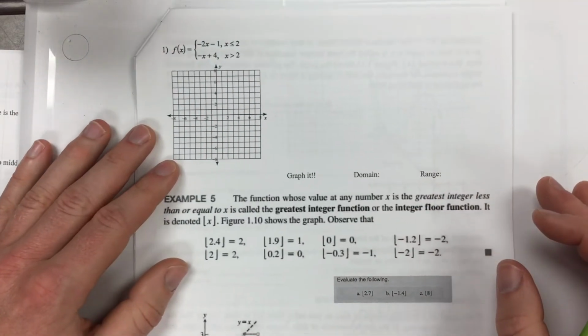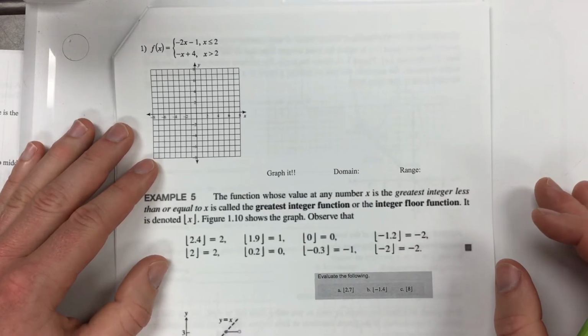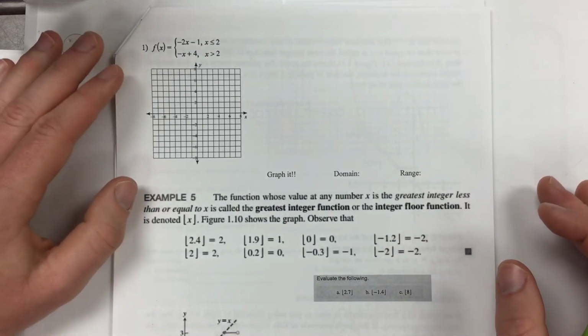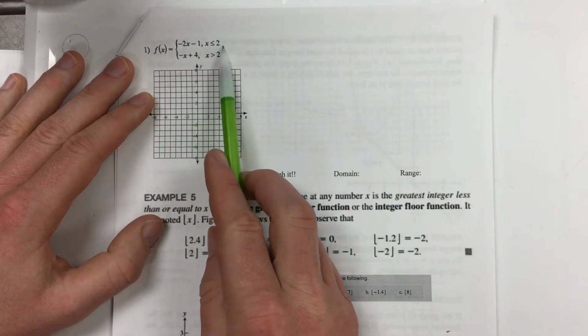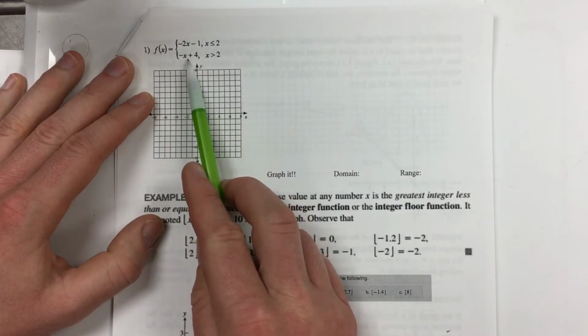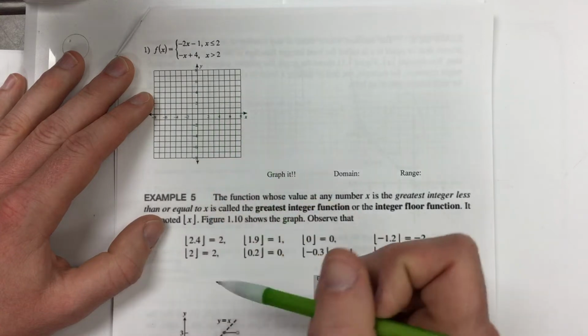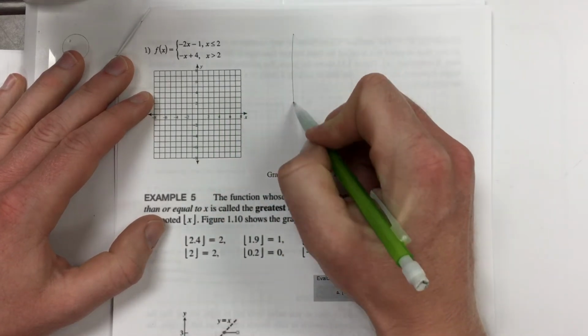And then let's look at this other piecewise defined function. So we have negative 2x minus 1 for x less than or equal to 2, and negative x plus 4 for x greater than 2. Let's go ahead and t-chart it.